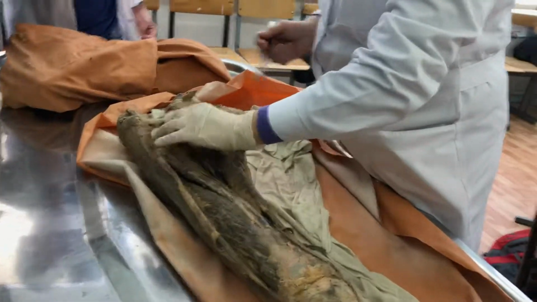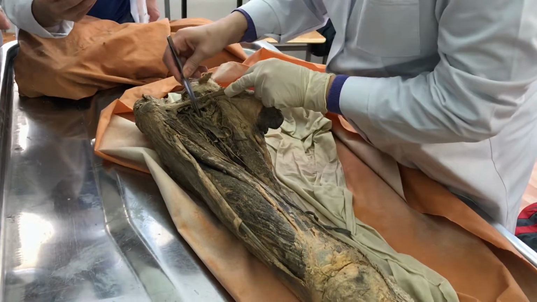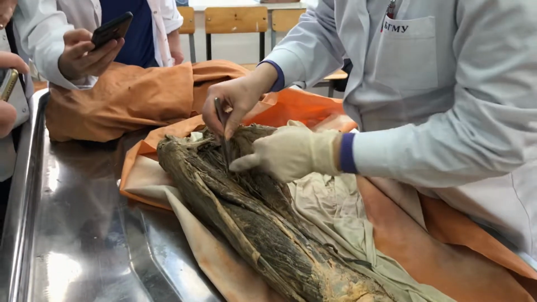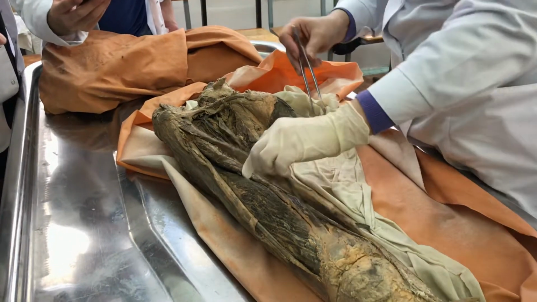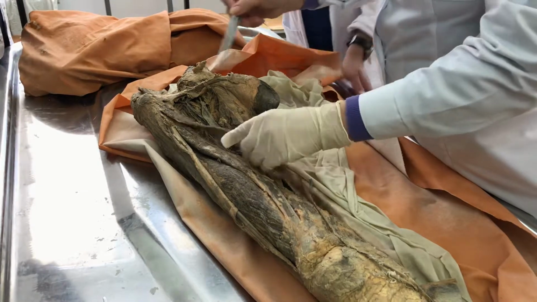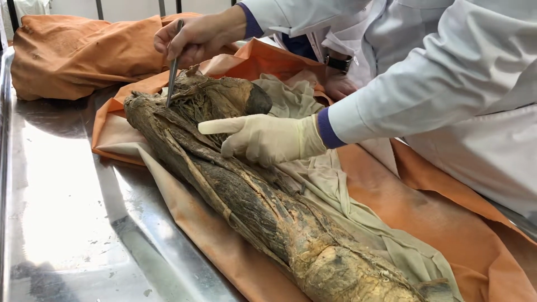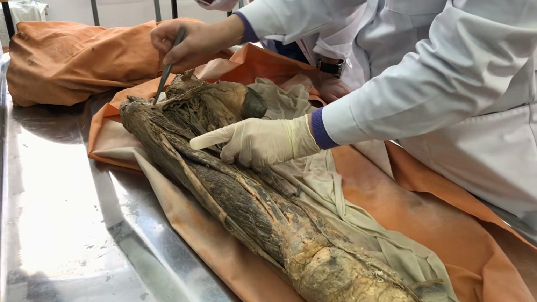On this side, we have the femoral triangle, the iliopectineal groove, continuing to the anterior femoral groove, which continues to the adductor canal. The femoral triangle is bounded by the inguinal ligament, adductor longus, and sartorius muscles. This one.